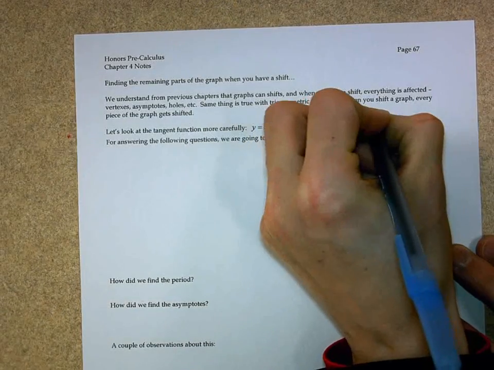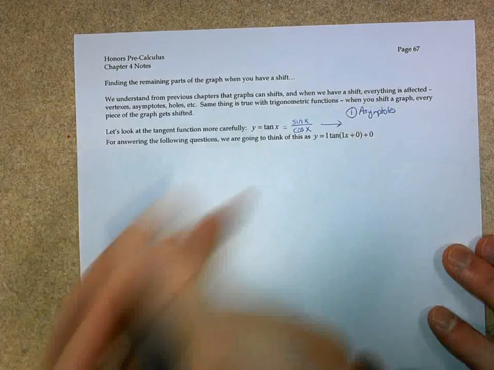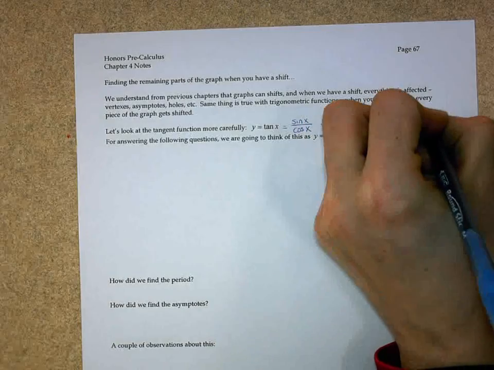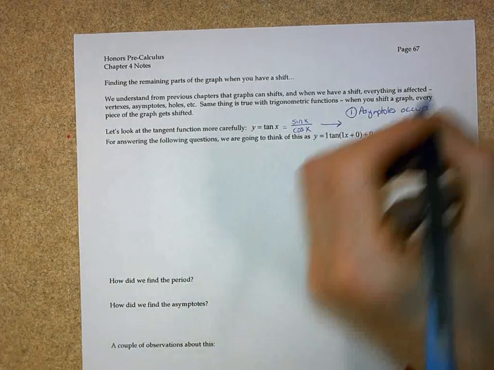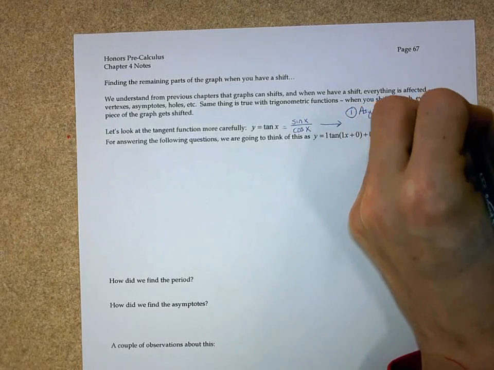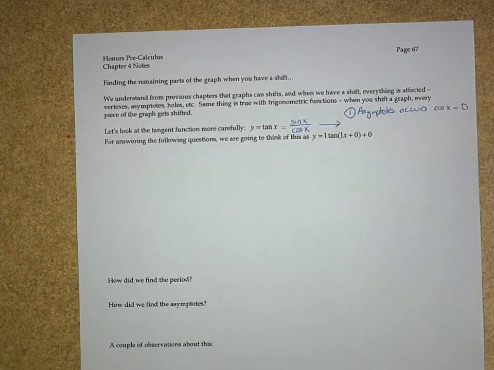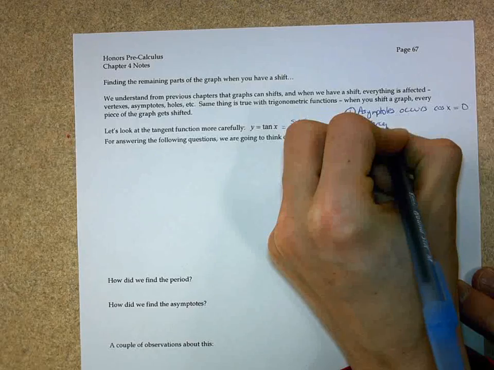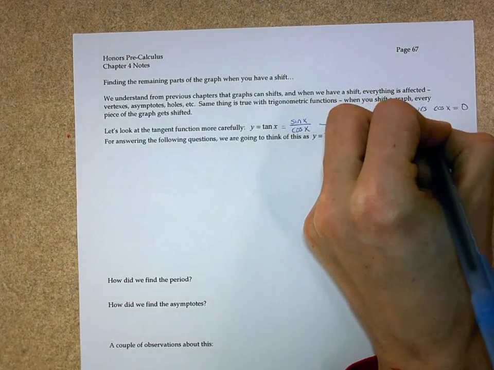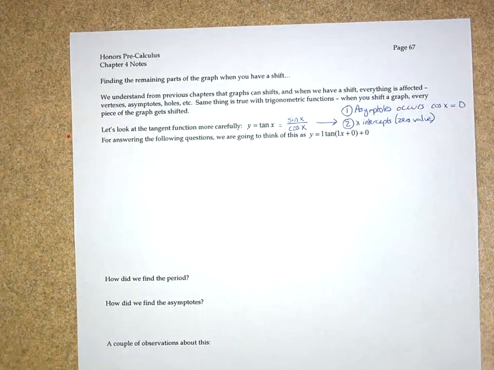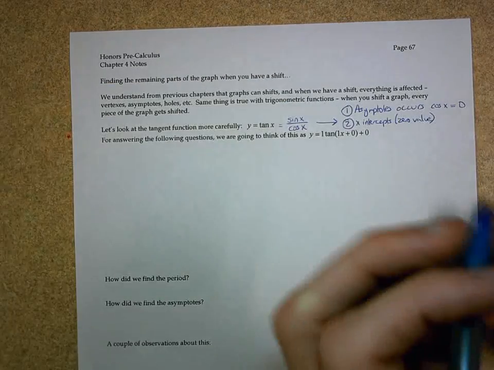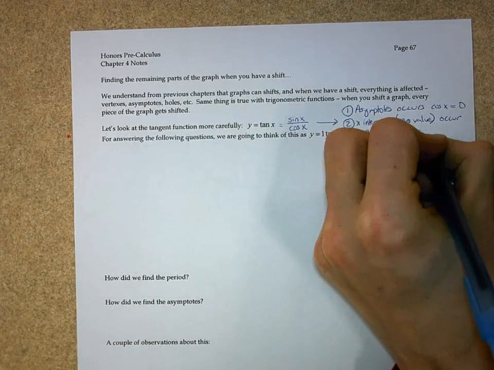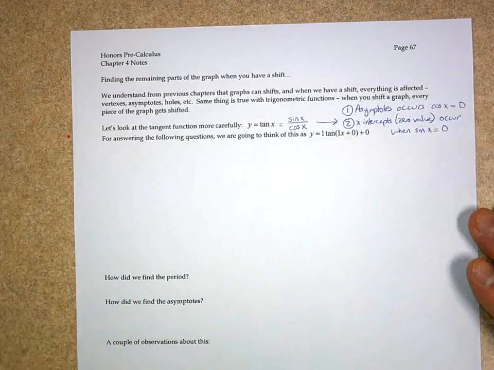The first thing is that the asymptotes are going to occur whenever the denominator is equal to 0. And since the denominator is the cosine, it's going to occur whenever the cosine of x is equal to 0. The second thing, we know our x-intercepts, or our 0 values, occur when the numerator is equal to 0, or in this case, sine. X-intercepts occur when sine of x is equal to 0.